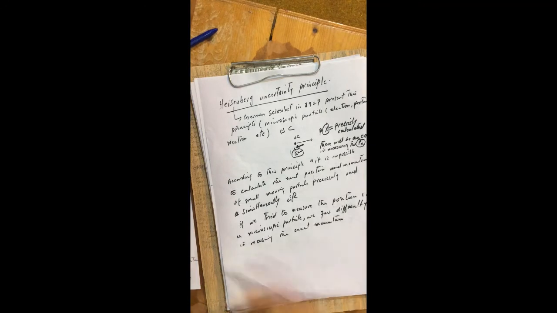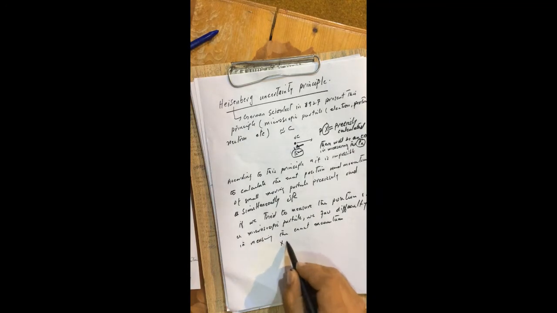So if one quantity is precisely measured, then the other quantity can't be precisely measured. If we measure the position of a particle precisely and accurately, then there will be an error in the momentum p x.